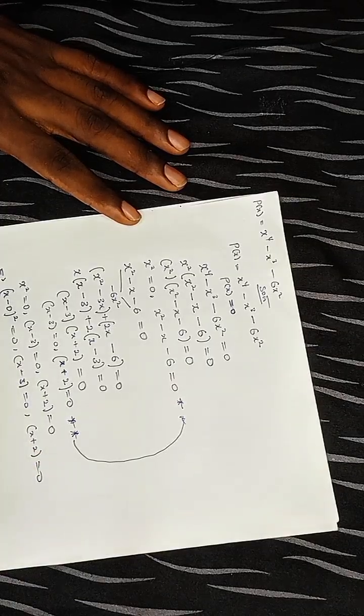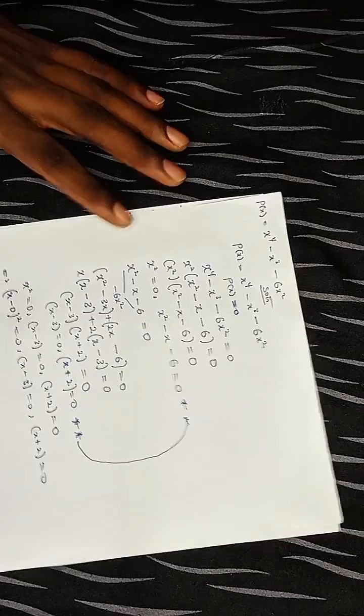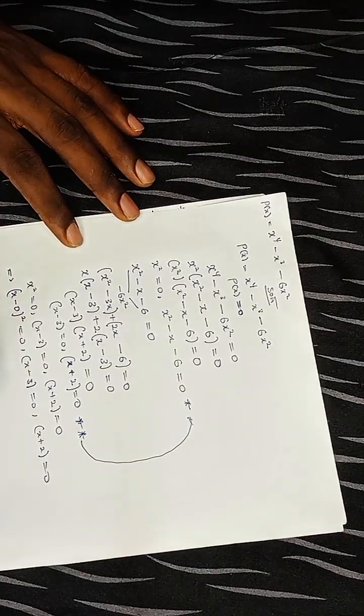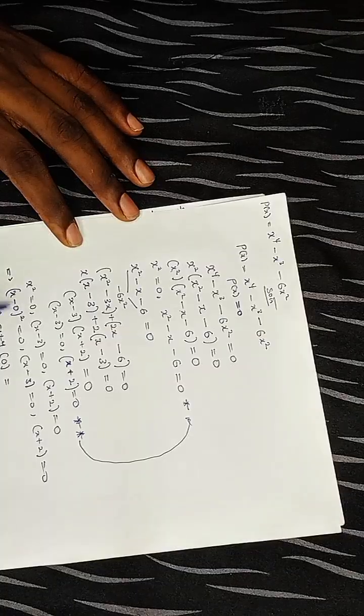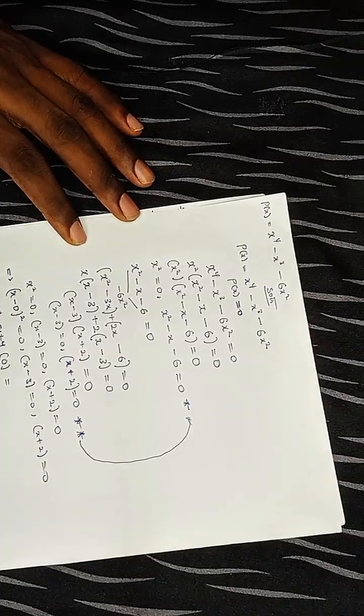So we'll now check the degrees of each bracket. Now the multiplicity of 0, look at what we're looking for. Here we're going to find the multiplicity of 3. Here, because it is plus, we're going to find the multiplicity of minus 2. So the multiplicity of 0, we check the power of what we have here. The power is 2. So the multiplicity of 0 is 2.